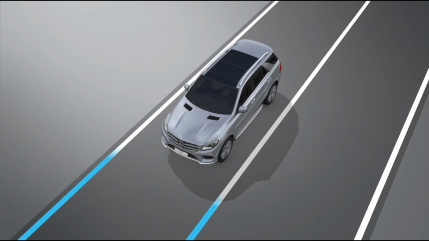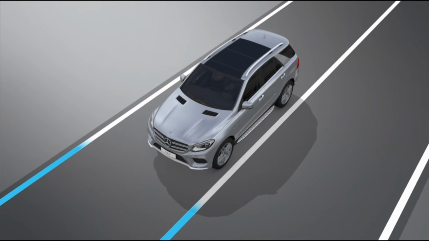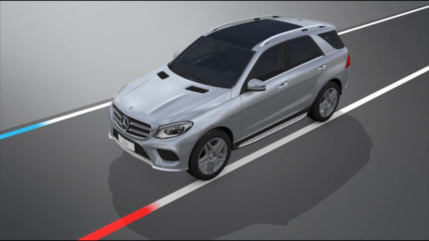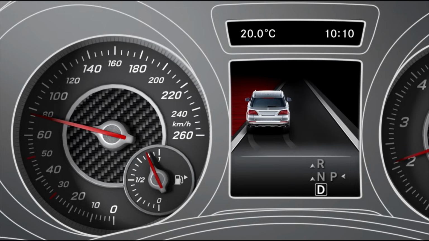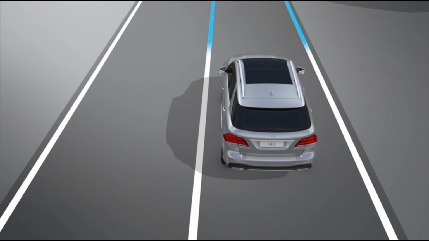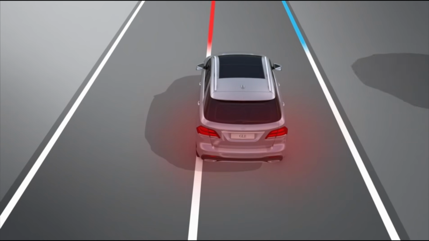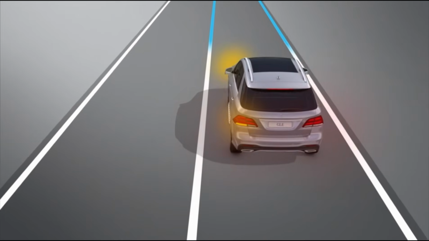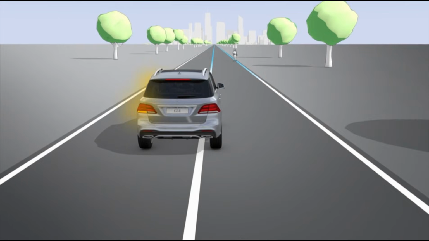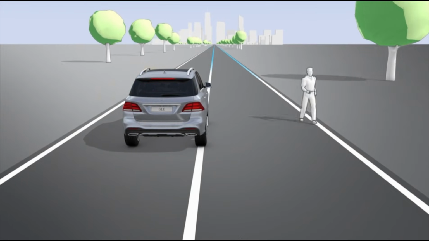If you do not react to the assistance warning, you're supported with a course-correcting brake application. A display message appears in the multifunction display and your vehicle is steered back into the lane. An inappropriate brake application can be interrupted at any time if you steer slightly in the opposite direction, use the turn signals, or brake or accelerate significantly.